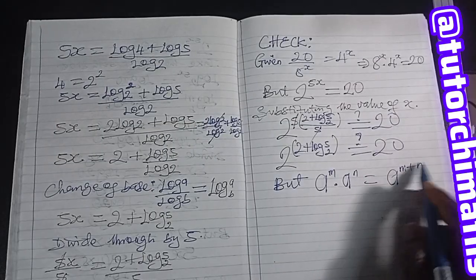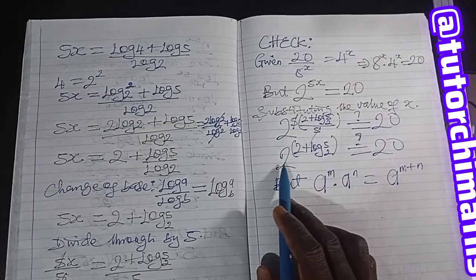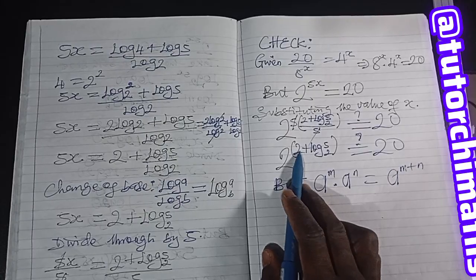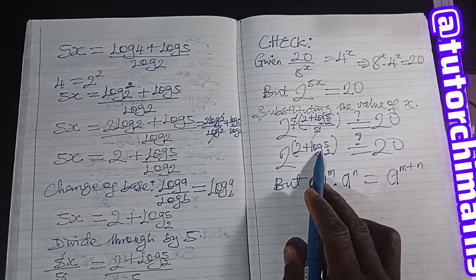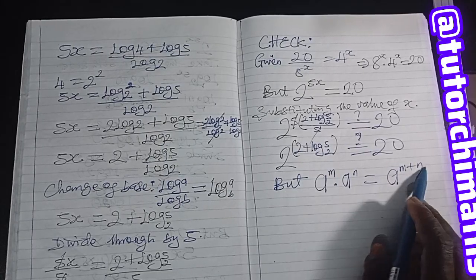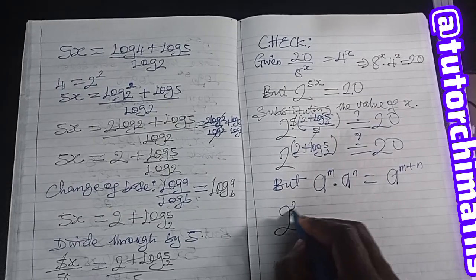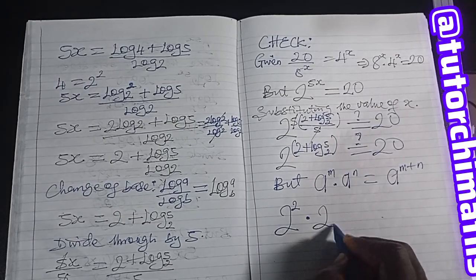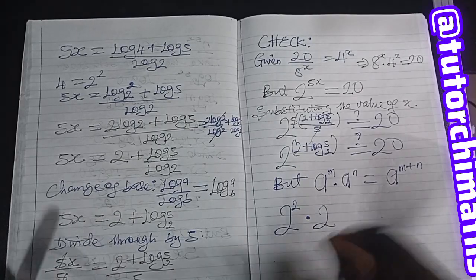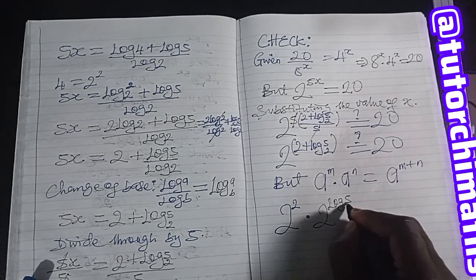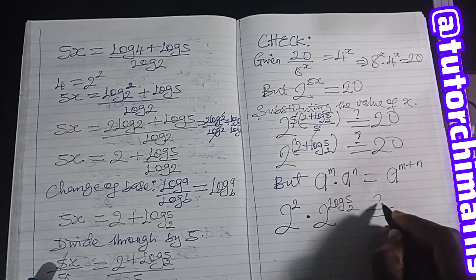So this part is now in the form of this. We take 2 raised to power 2 to be a raised to power m, and 2 raised to power log 5 base 2 to be a raised to power n. So I can have 2 raised to power 2 multiplied by 2 raised to power log 5 base 2. Will it give us 20?